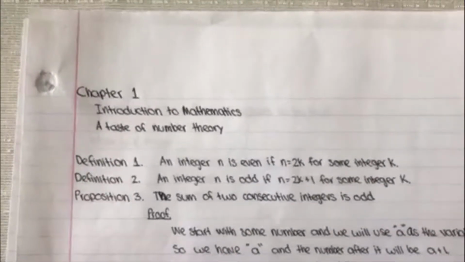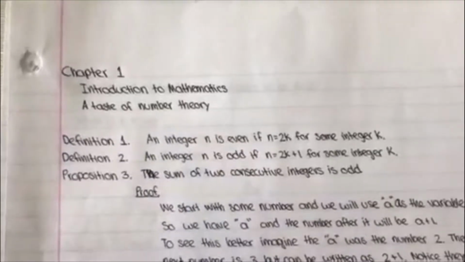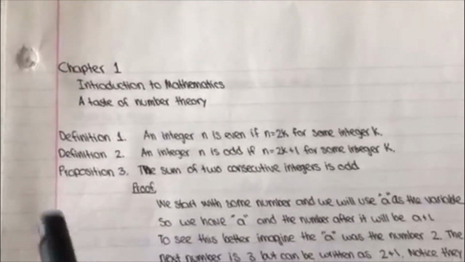In this video, I will talk about Introduction to Higher Mathematics, which talks about proofs and definitions. It's Introduction to Mathematics and a little taste of number theory. So first we'll start off with definitions.